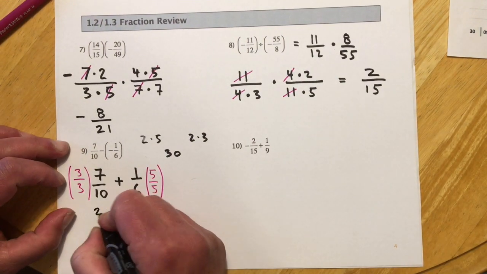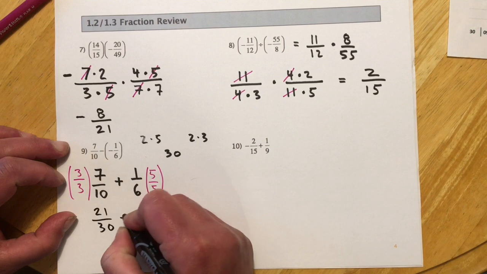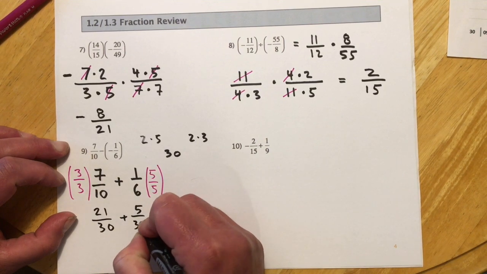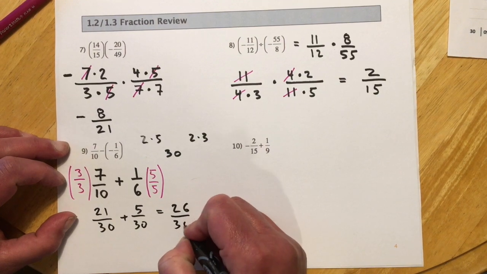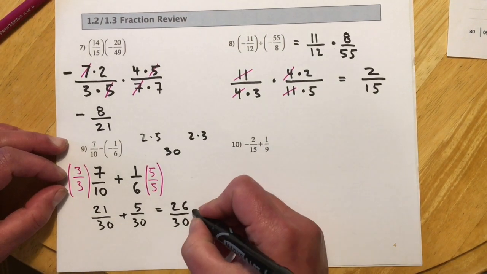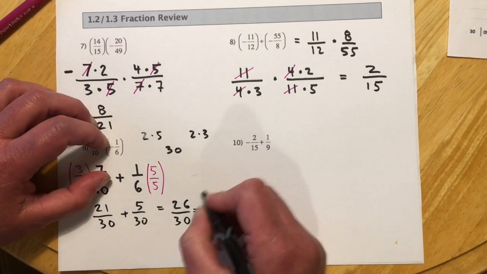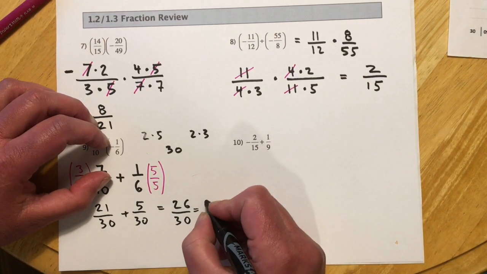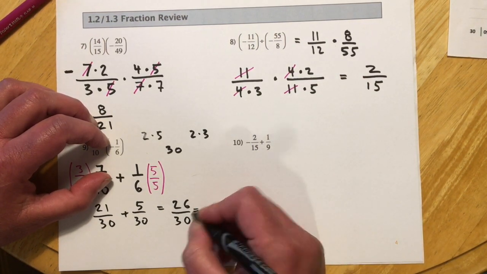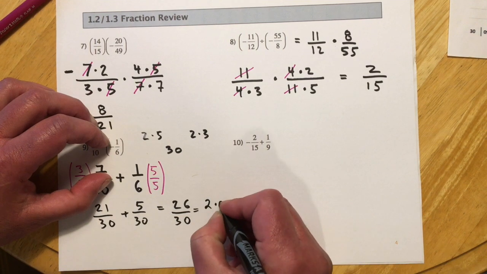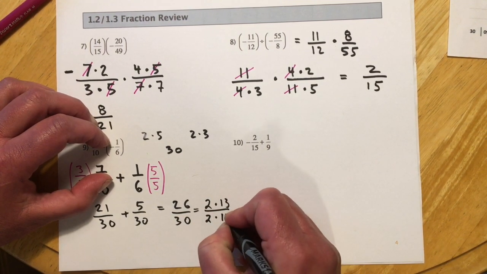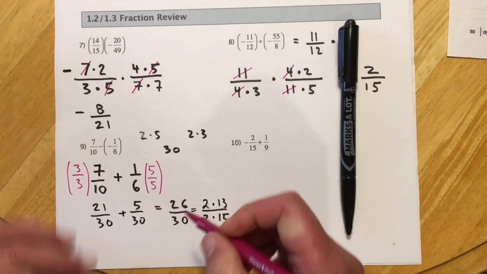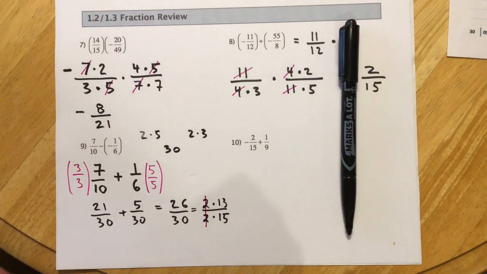So that's going to make 21 30ths plus 5 30ths. And then 21 and 5 will make 26 30ths. And then be careful there to do the last step, which is kind of what we did up here, the factor cancel. So I can see there's 2's going on, so I'll show this as 2 times 13 over 2 times 15. And then I can knock out those 2's, and then 13/15 would be my answer.